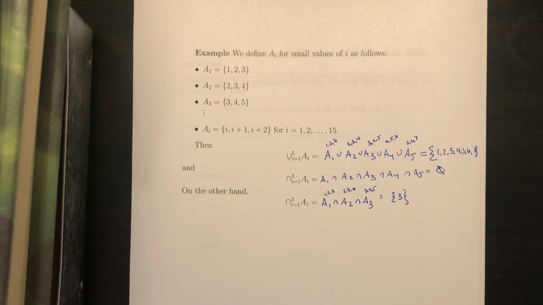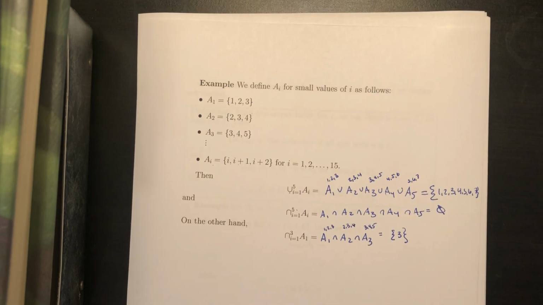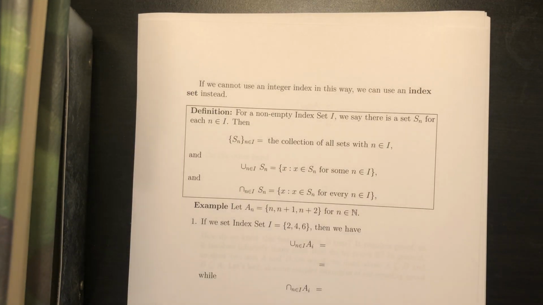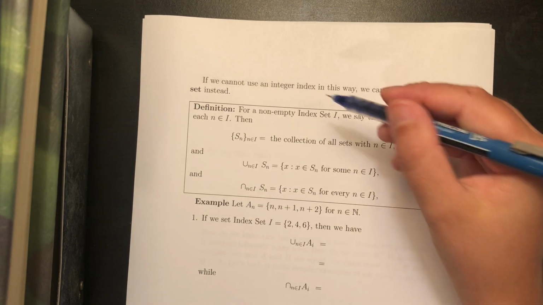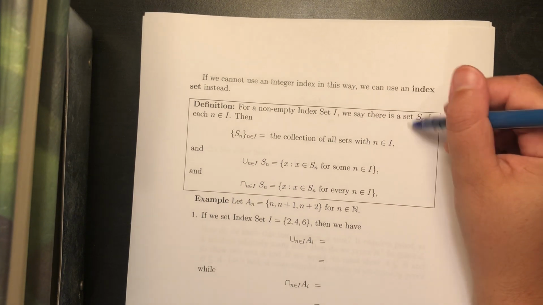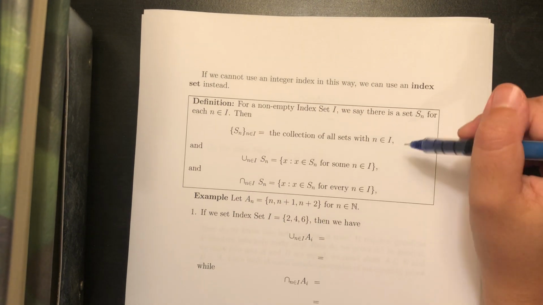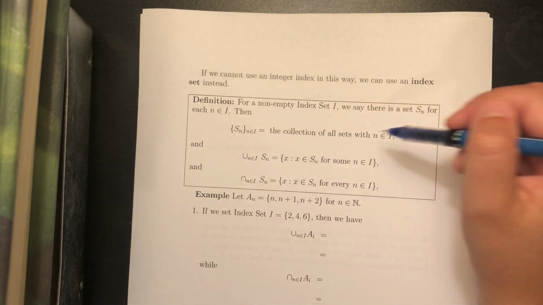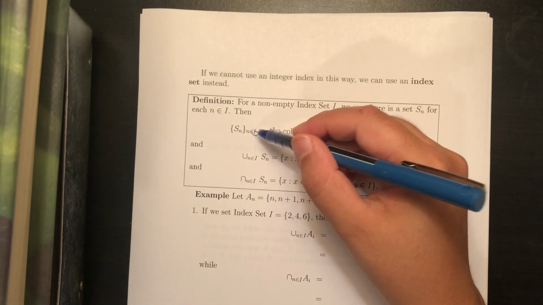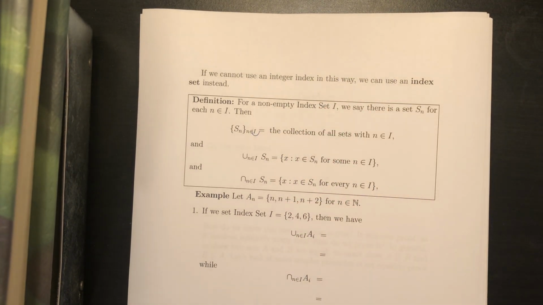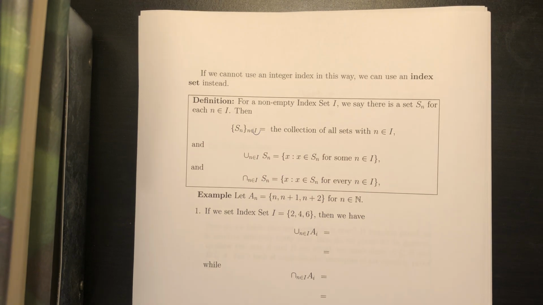Okay, so we have some practice with dealing with these indexed collections of sets, for finite sets and for a finite collection of them. Let's make this just a little more complicated. What if we didn't have finitely many sets? What if we had infinitely many sets and we wanted to collect them all up in some way? So we say that for a non-empty index set I, there is a set S_n for every n in the index set. Essentially we have a collection of a whole bunch of sets, and this I is just telling you what the indexes are. Is it S1, S2, S3, S4, S5? Or is it S1 through S15? Or is it infinitely many?